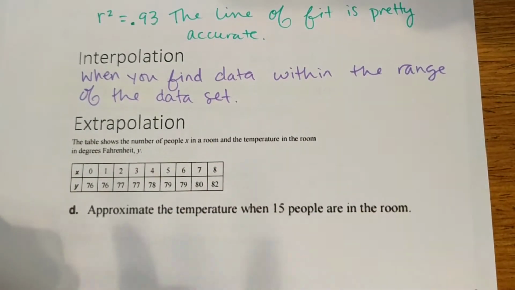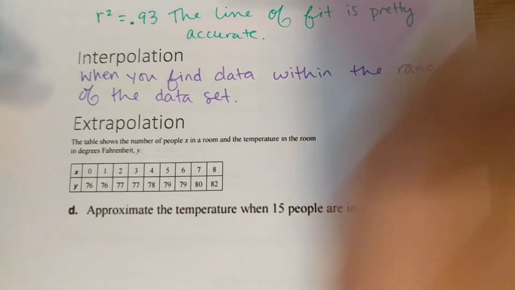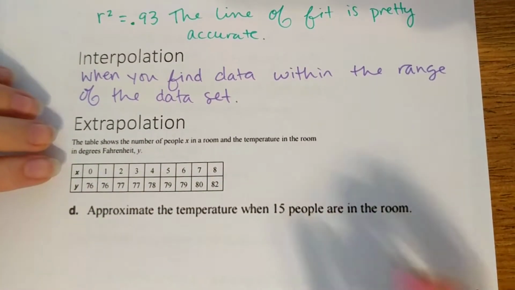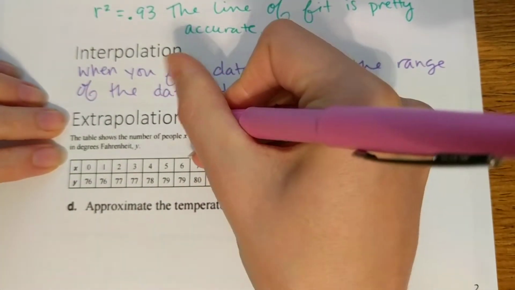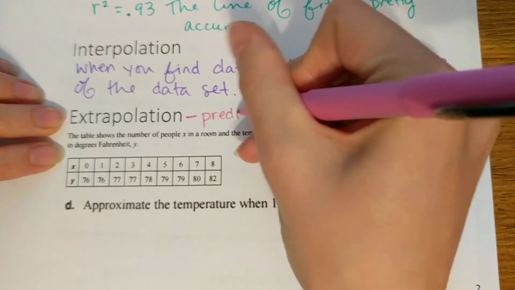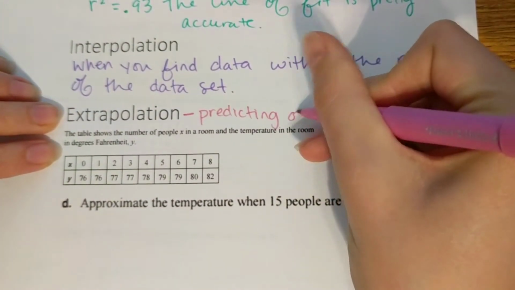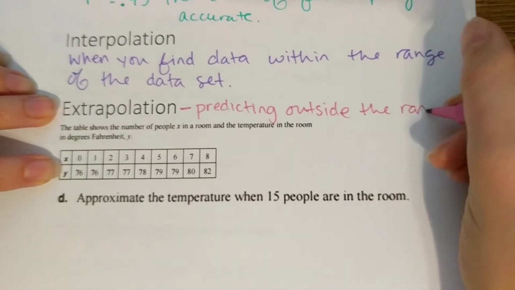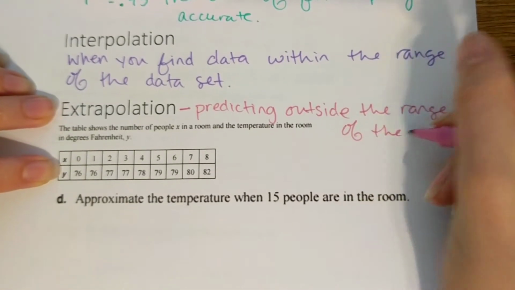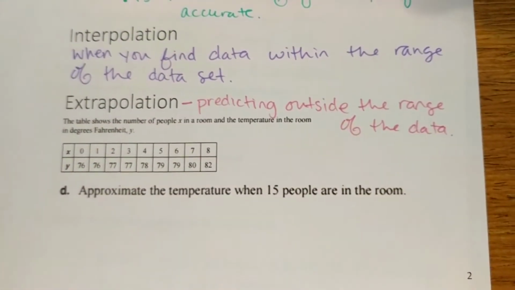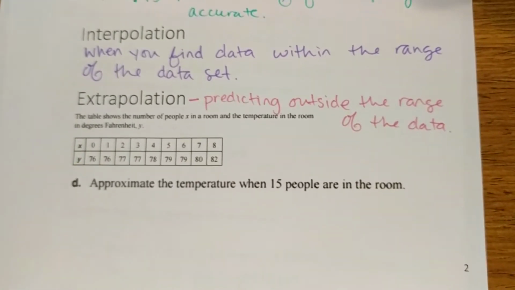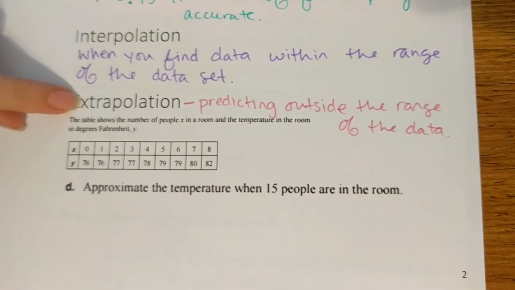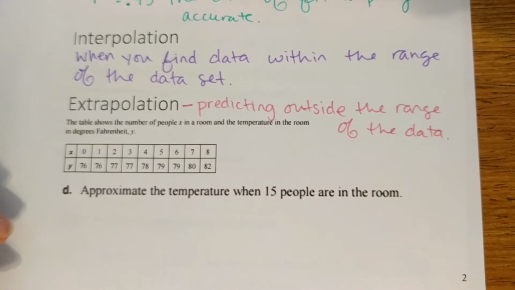Extrapolation is when we're interpreting or predicting data that's outside of the range of our data. Going back to the pineapple plants, if we were to try and predict in the future how many pineapple plants there would be in year 12, that would be extrapolation because that's outside of the data set.